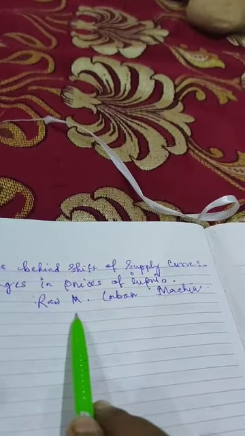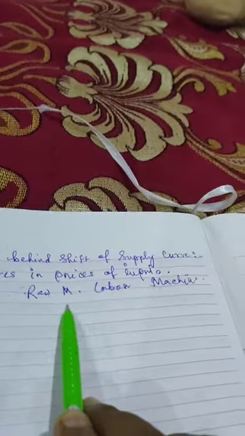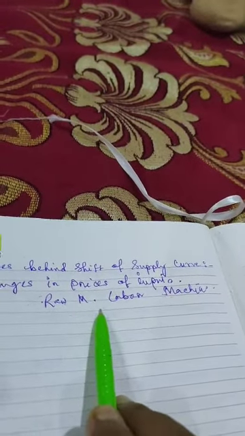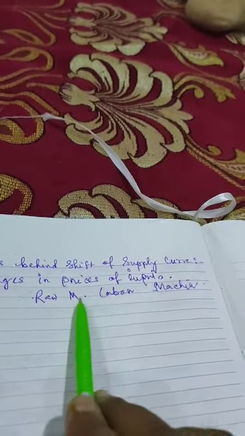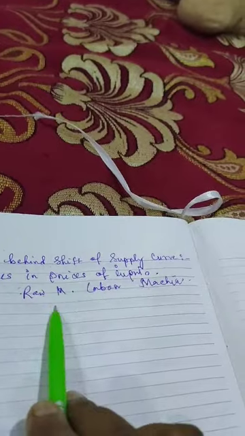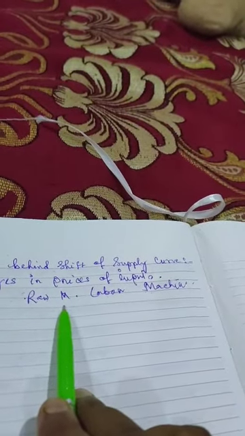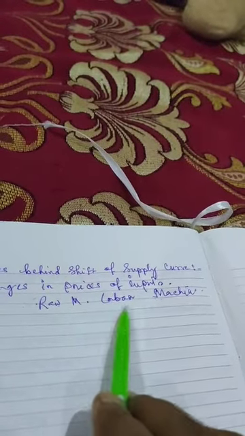But this increase in the price of the commodity will not actually increase the profit share of the producer. The producer's profit would increase if there were a usual increase in the price of the commodity, and in such a situation he would try to increase supply in the market.